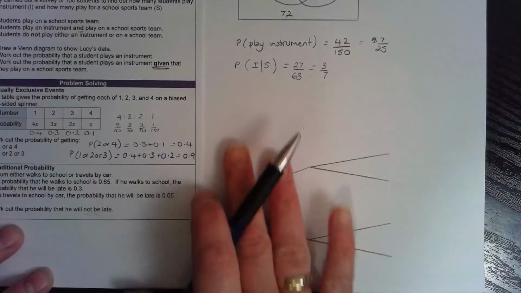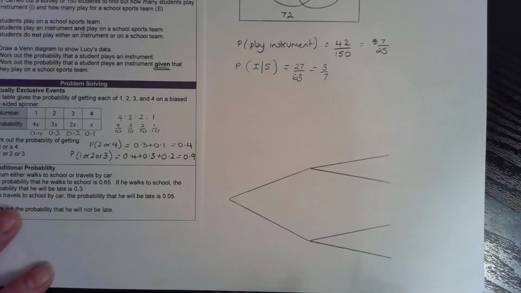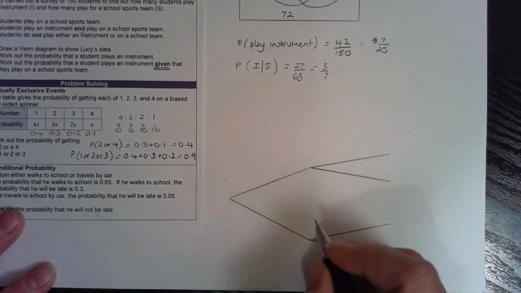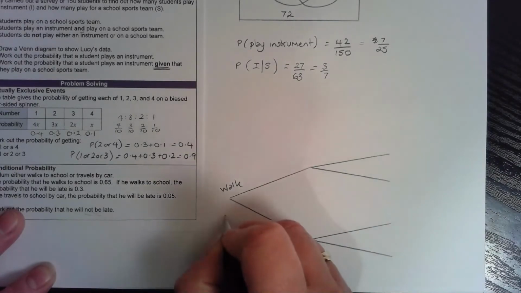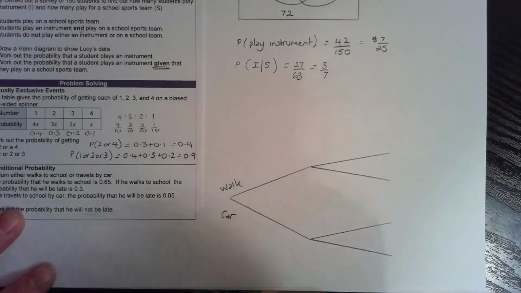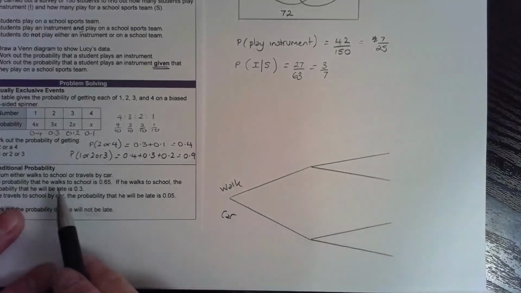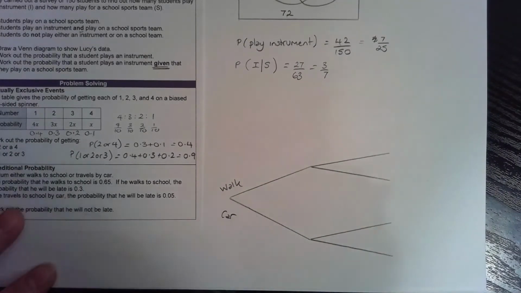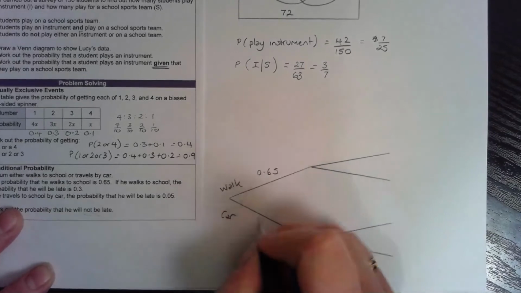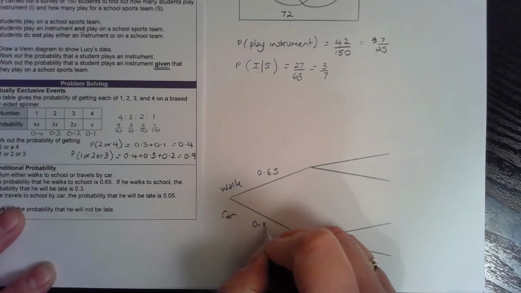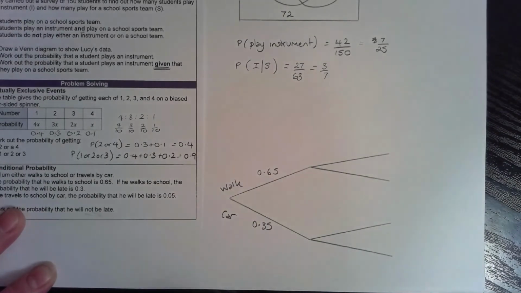So the first section is going to deal with the travel arrangements. So he's going to either walk or he's going to go by car. He only does one of the two things. So if he walks, we know the probability of him walking to school is 0.65, which means the probability of him travelling by car is 0.35.